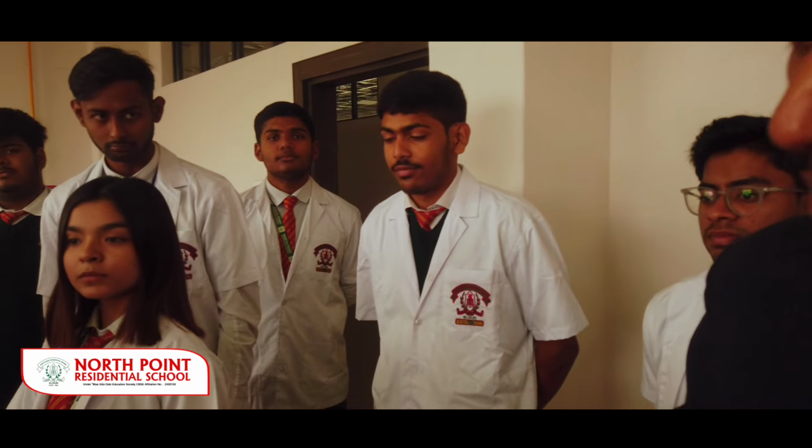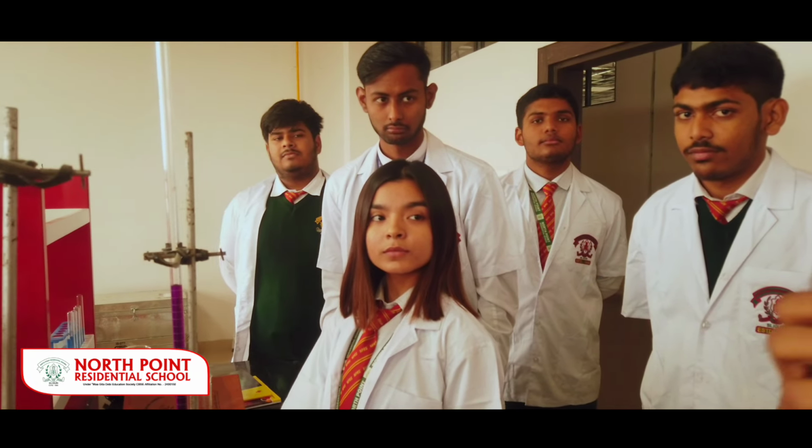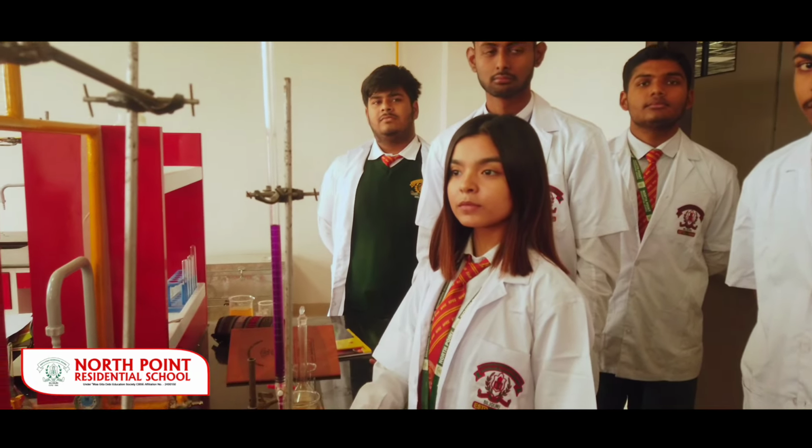We are at the last desk and we have a bunch of students who are conducting the experiment. So we are going to speak with them, try to understand what experiment this is, what is the importance of this experiment, and how this experiment is helping them understand the theoretical knowledge, and how the practical and theoretical go parallelly to make the subject matter more comprehensible to everyone.